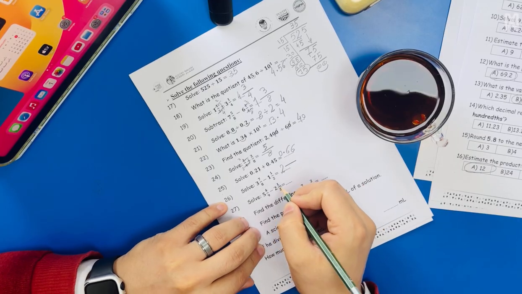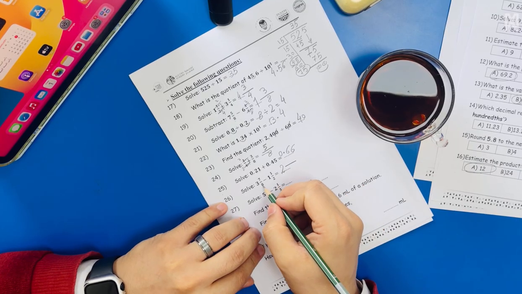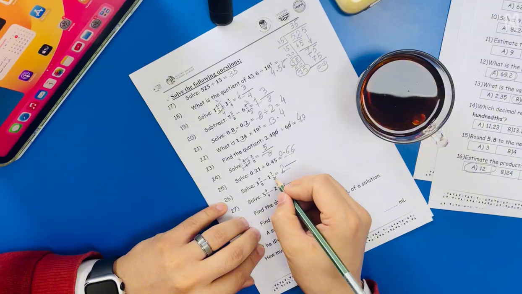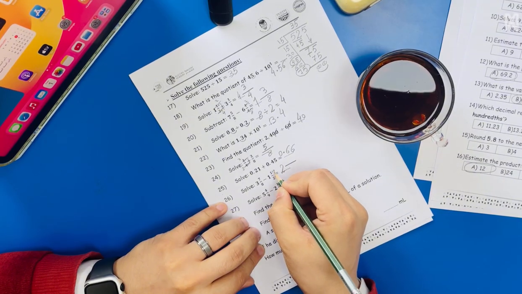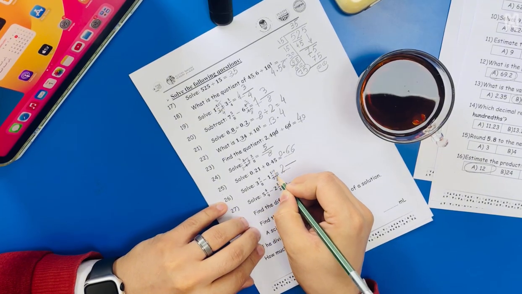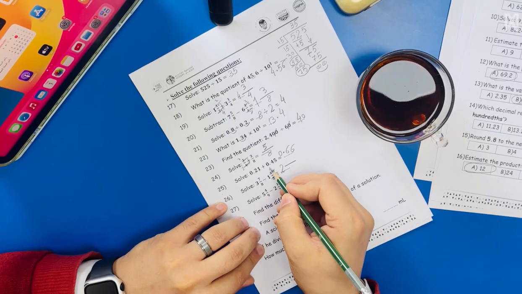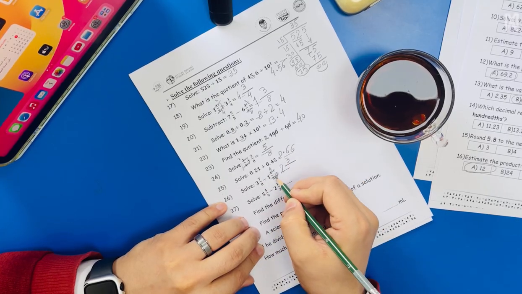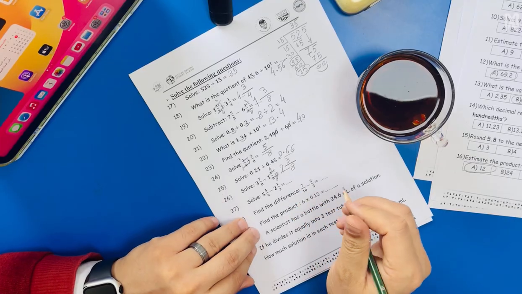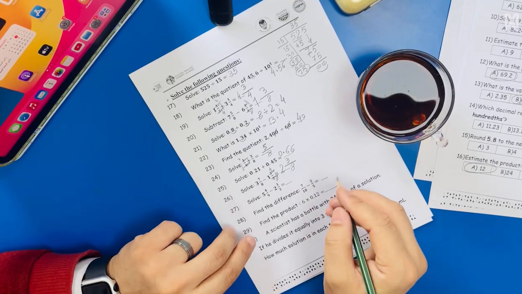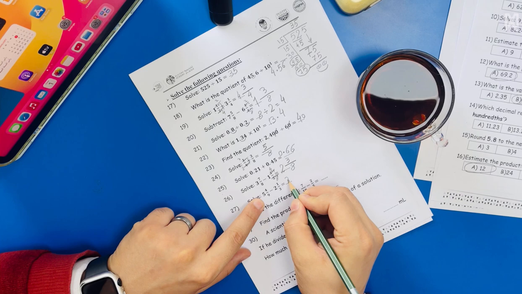Now the denominators: can 2 become 8? Yes, if we multiply it by 4. So if we multiply by 4 it will be 8. 1 by 4 will be 4. Now we subtract, 7 minus 4 will be 3, and our denominator does not change. Okay? Again, 5 minus 2 will be 3.